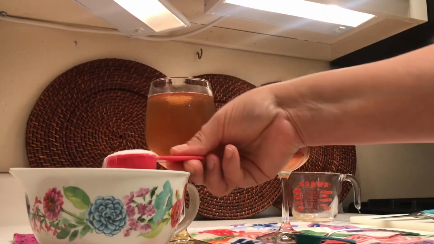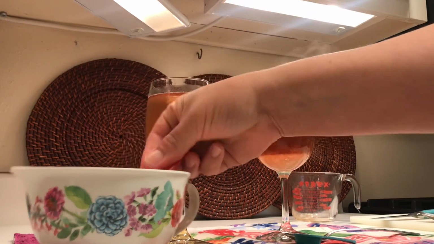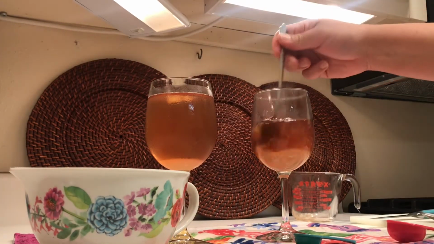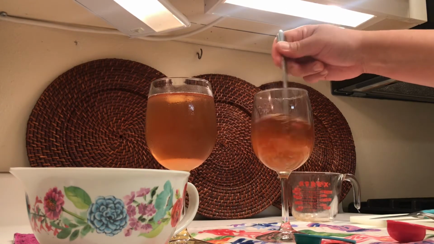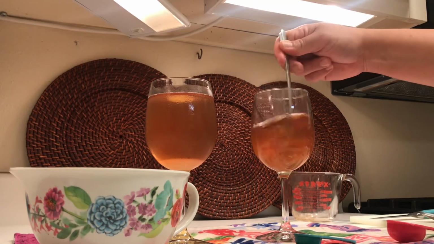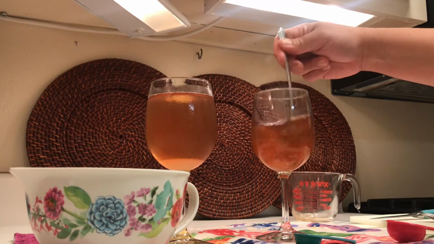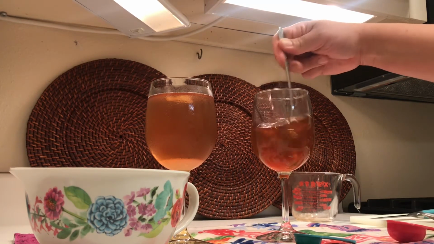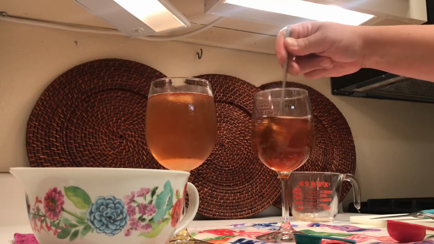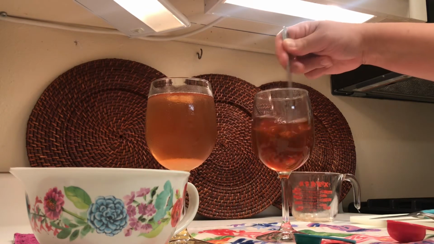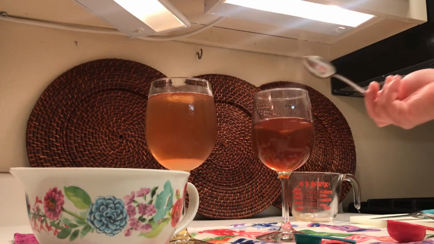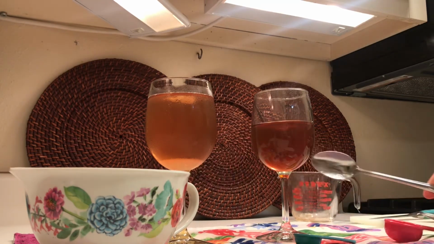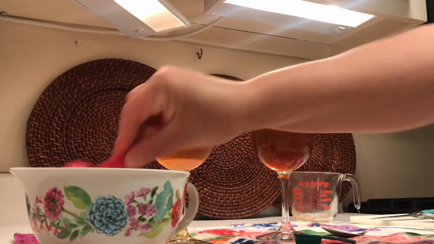1, 2, 3. Let's stir and see if we can dissolve all that sugar. At this point, pretty much all the sugar is dissolved. Now, remember, we put the same amount in this cup and this cup. So you can see, we still have a lot of sugar down here, but none down here. So, let's keep going.